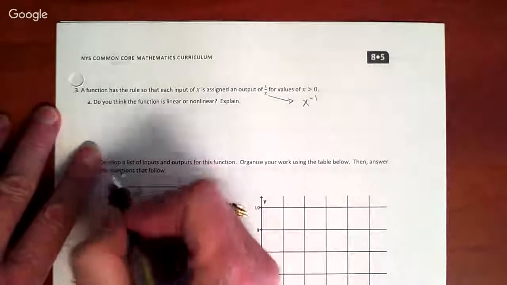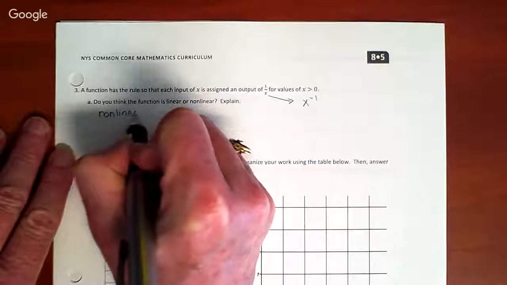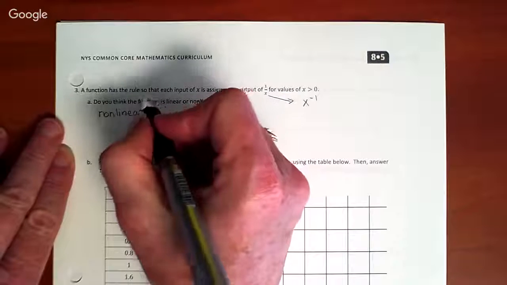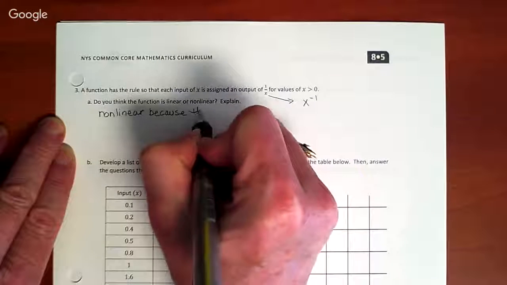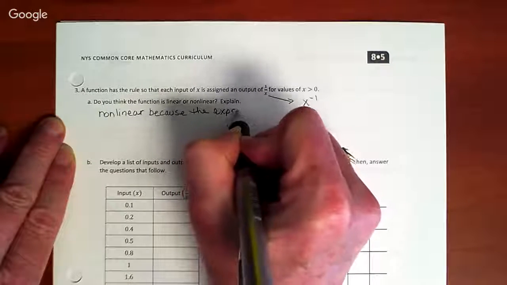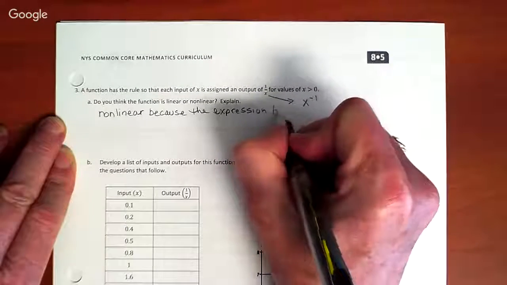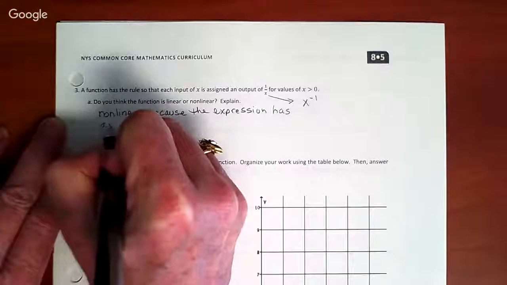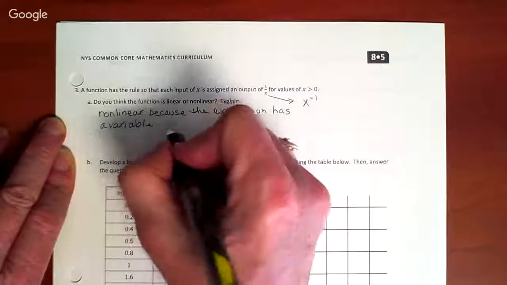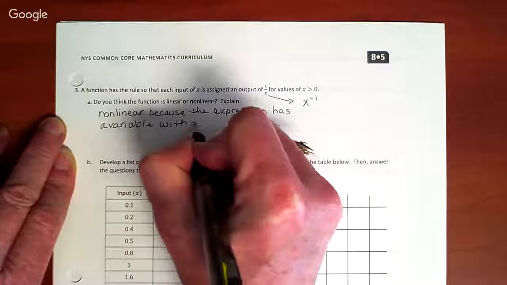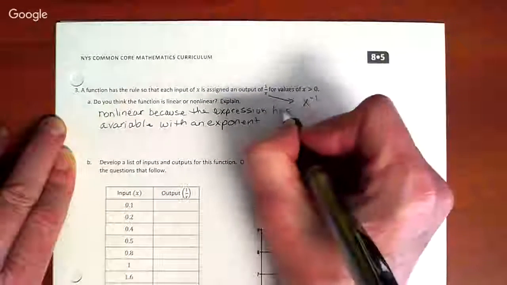So this would be nonlinear, because the expression has a variable with an exponent that is not 1.